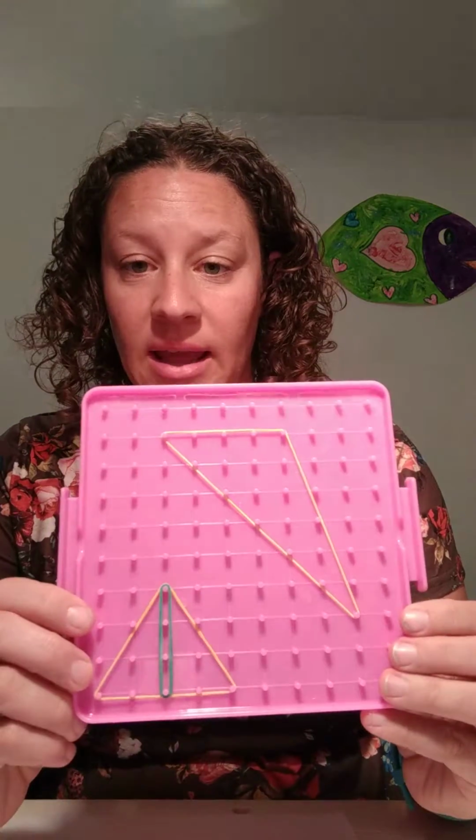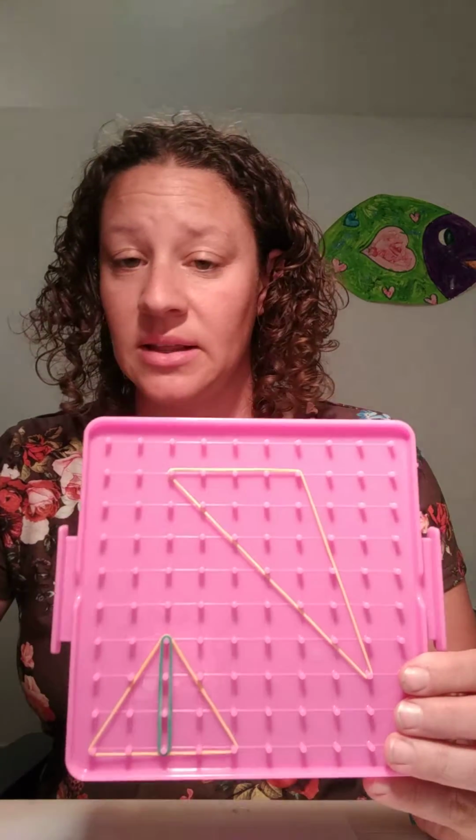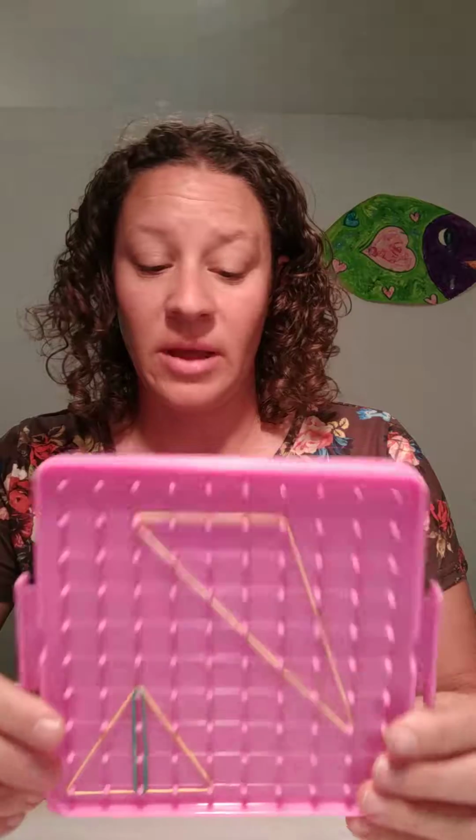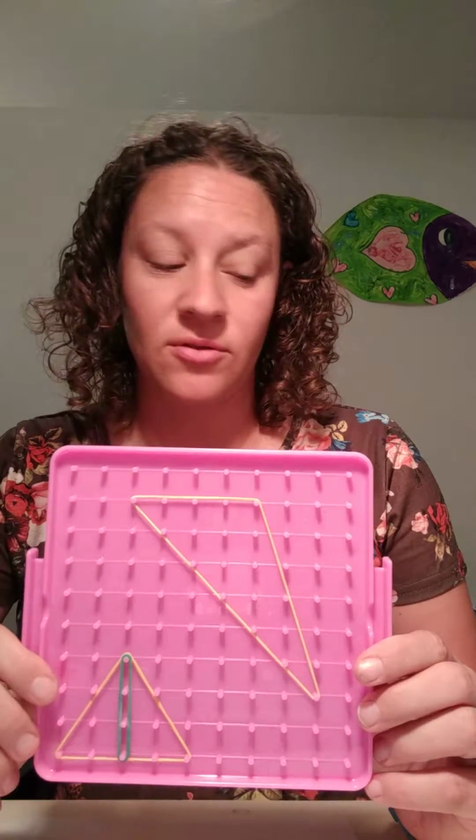Using geoboards, you can do line of symmetry, time, even fractions work well with these. I picked up this set. It came with 4 geoboards, a bunch of rubber bands, and these little example cards from Amazon. It's a great tool to have for students to learn a myriad of concepts.